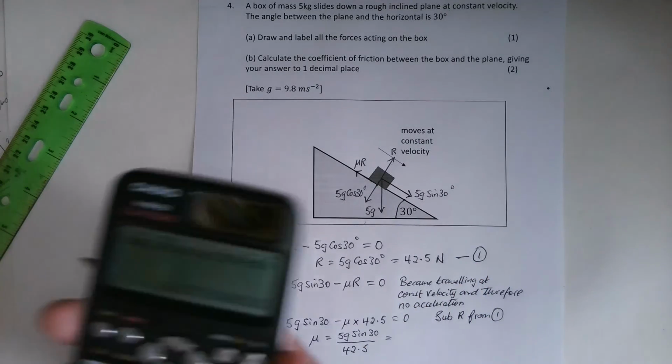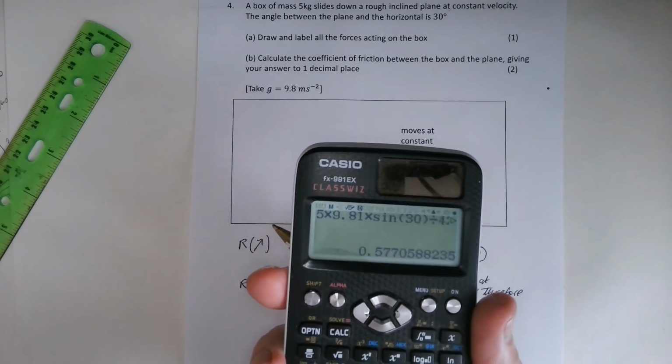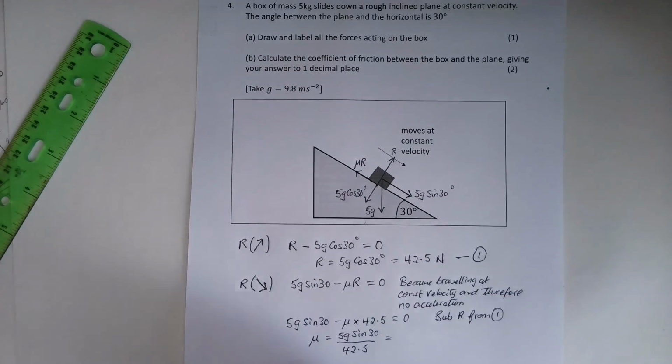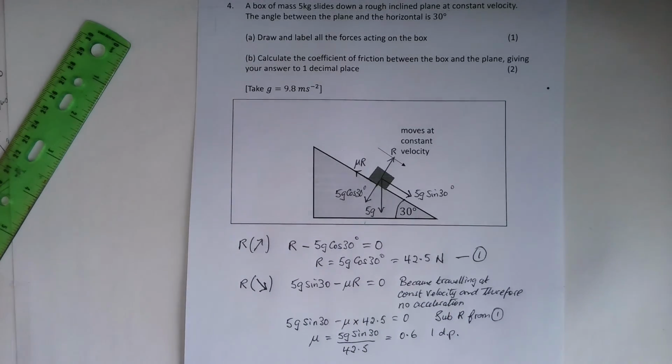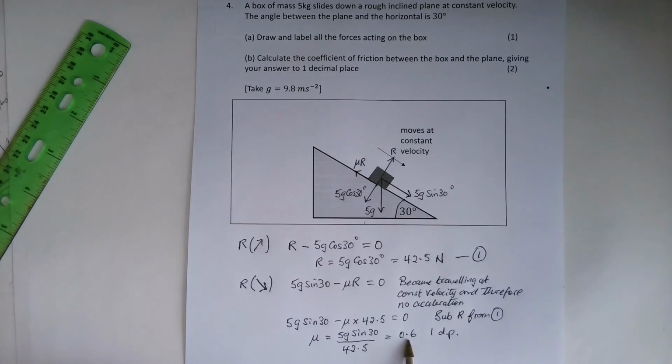Well, it only wants the answer to one decimal place, so that's 0.6. So it's 0.6 to one decimal place. Okay, nice and easy. Also, in this case, we know that mu lies between 0 and 1, so just double check. If you've got an answer of 1.6 or something, you've probably made a little slip in your calculation. It's worth going back and having a quick look.